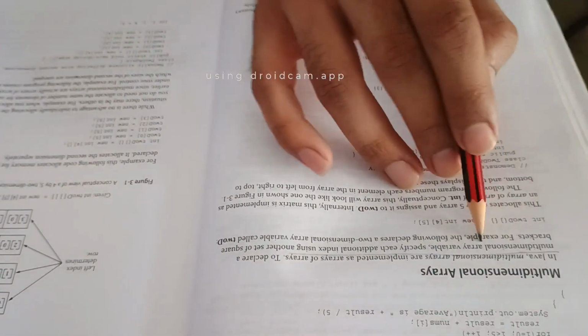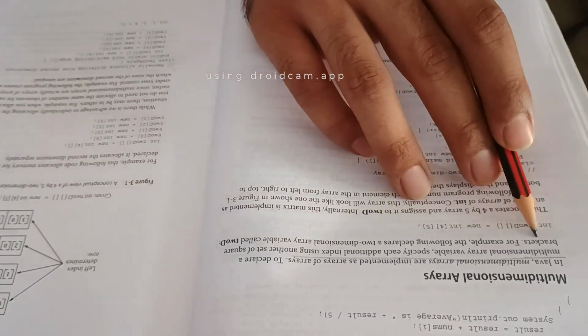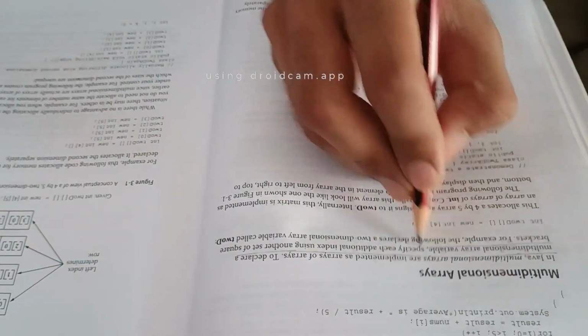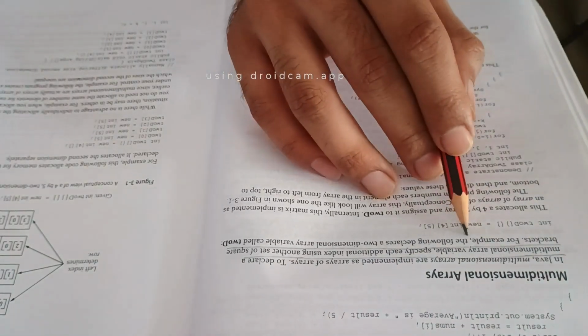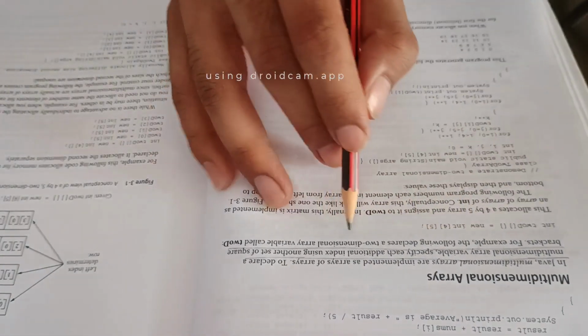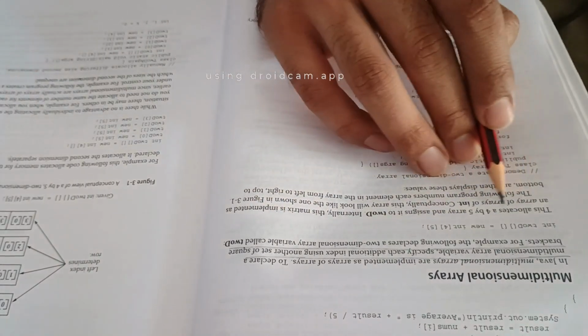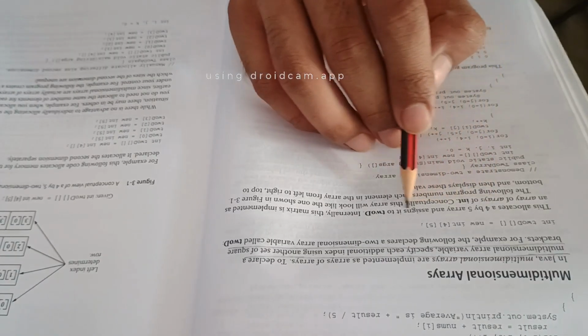To declare a multi-dimensional array variable, specify each additional index using another set of square brackets. For example, the following declares a two-dimensional array with 4 rows and 5 columns. This allocates a 4 by 5 array and assigns it to 2D.